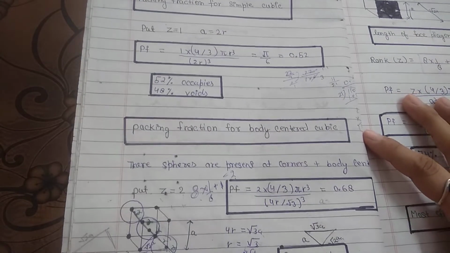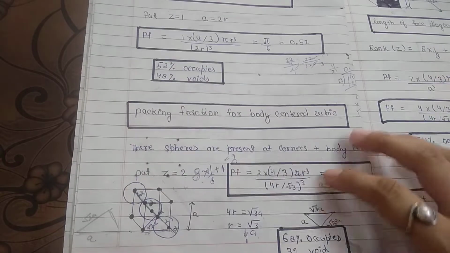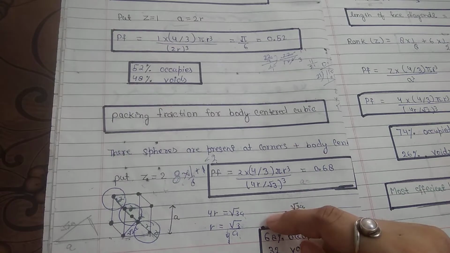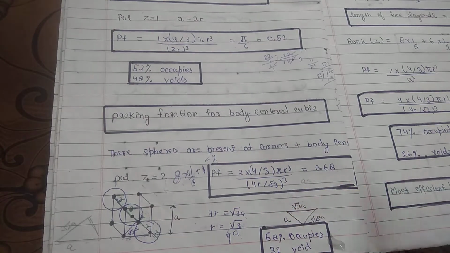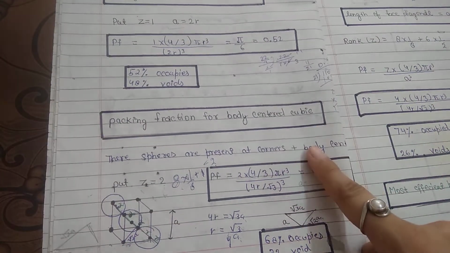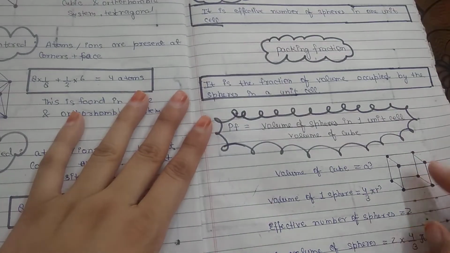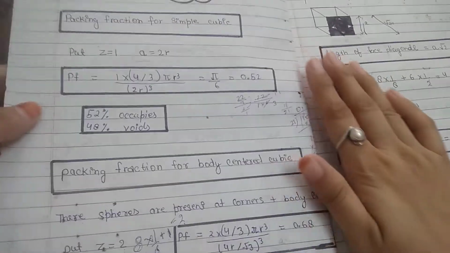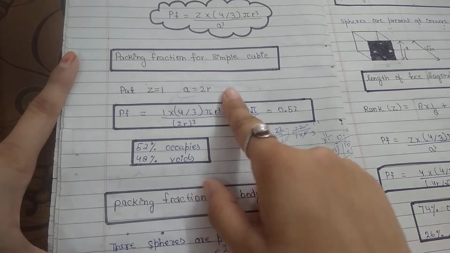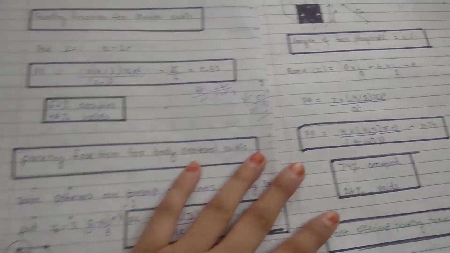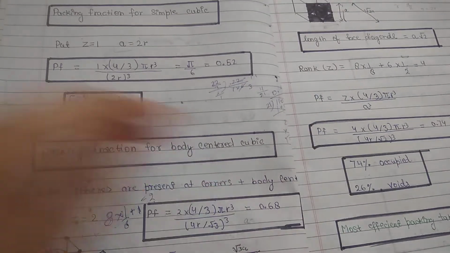And also for body centered cubic, the atoms are present at the corners plus the body. This topic I will study in the next video, because the video has become long. I hope you understand this topic, packing fraction, and I also explained the packing fraction for simple cubic when I put z equal to 1. The others, body centered, face centered, etc., I will explain to you in the next video.